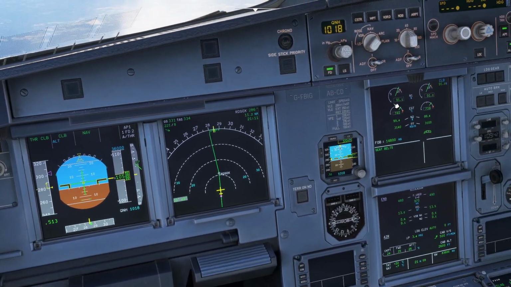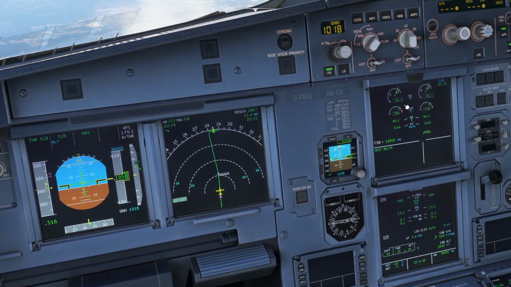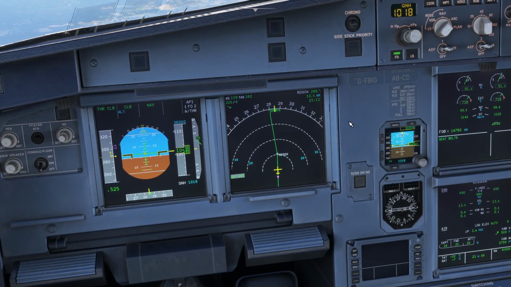You'll notice as well, we're only running at 91% on the N1, 99% on N2 actually, so it is pretty well going for it, but the cost index that we entered early on will have influenced how much power can be used during the climb, so how aggressively you can climb or accelerate the aircraft.